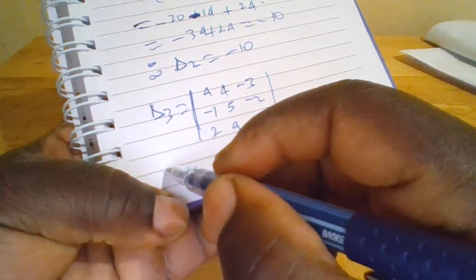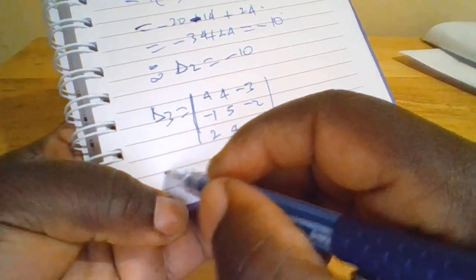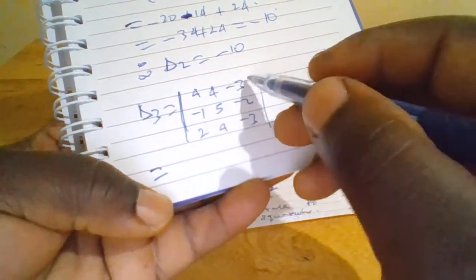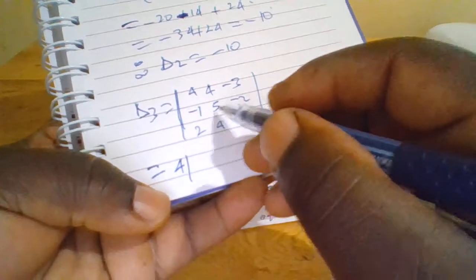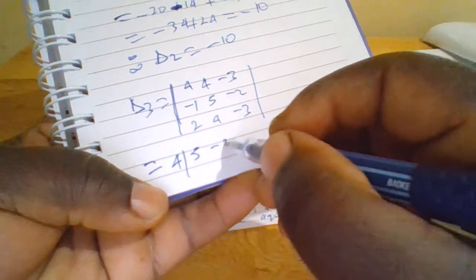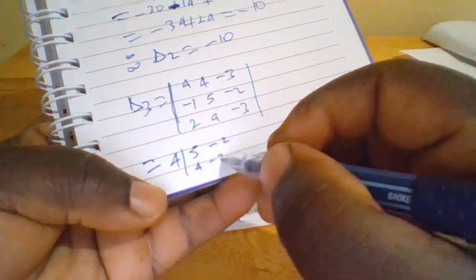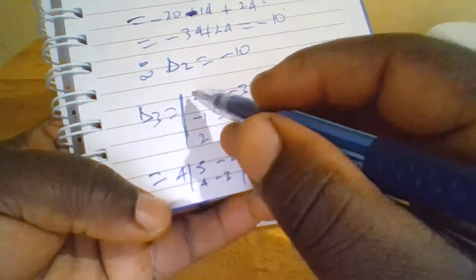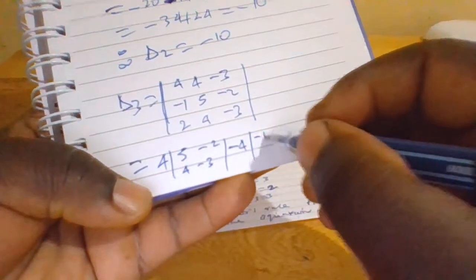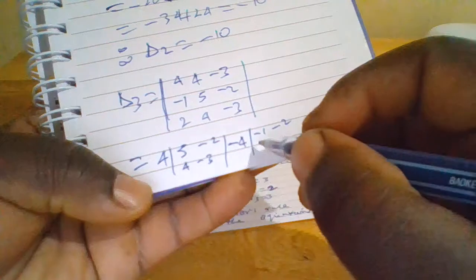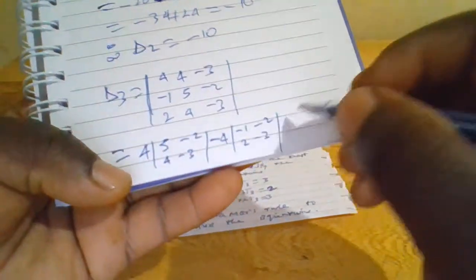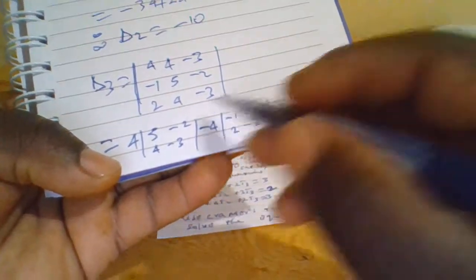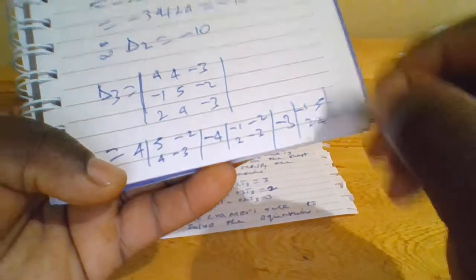This will be equal to 4. We block that column and that row, so we have 4 times the determinant 5, negative 2, 4, negative 3. Minus 4, that column and that row, negative 1, negative 2, 2, negative 3. Then minus 3 into negative 1, 5, 2, 4, like that.